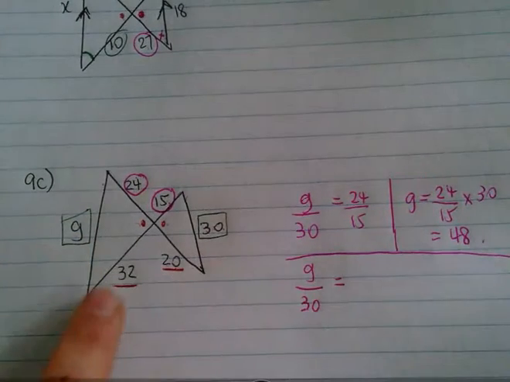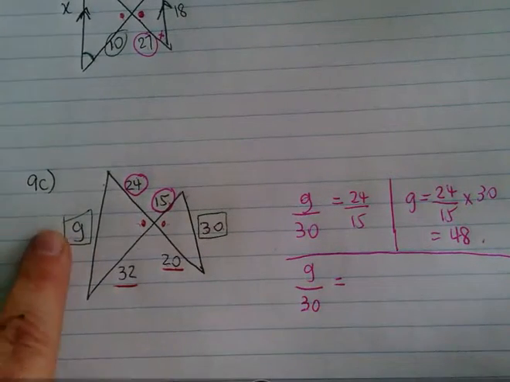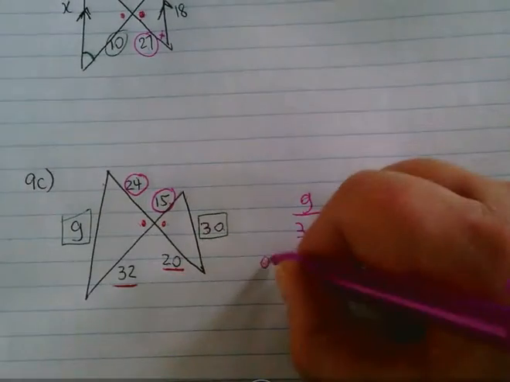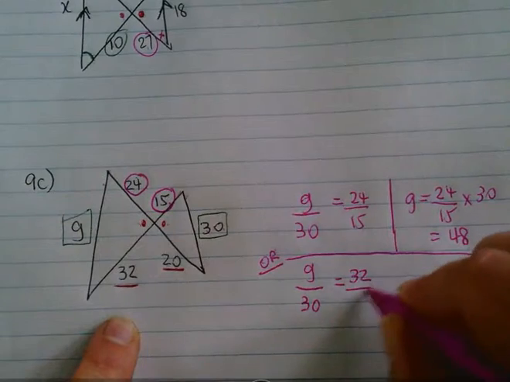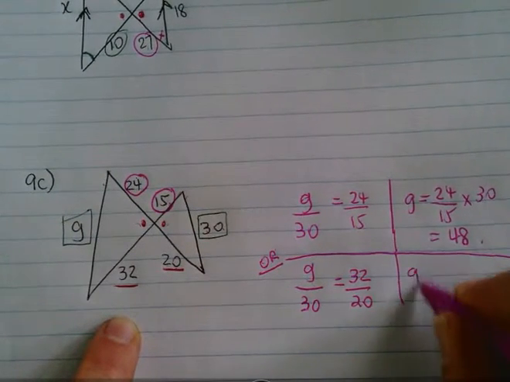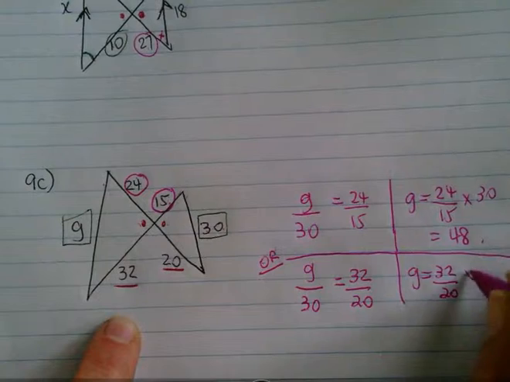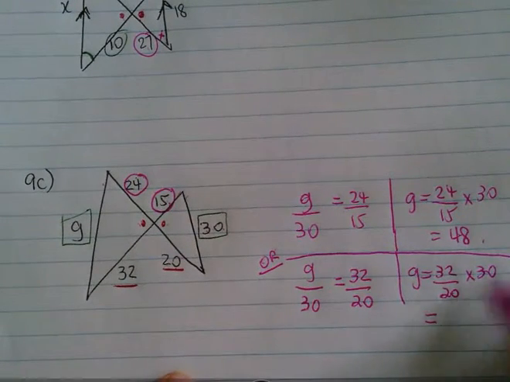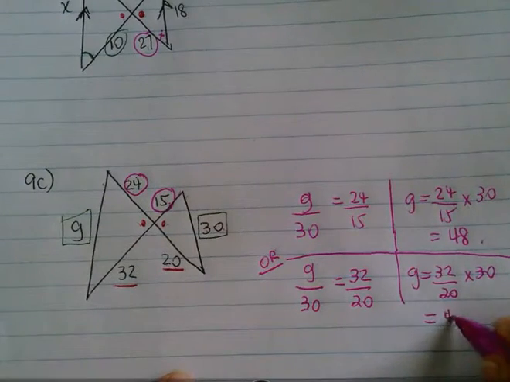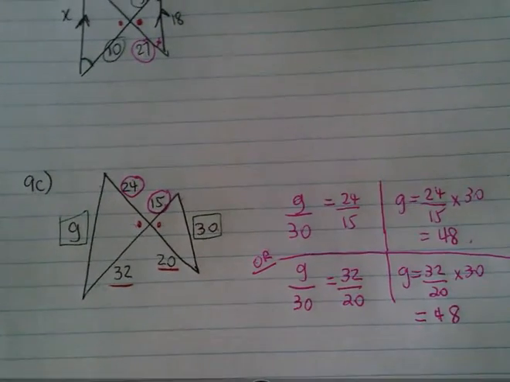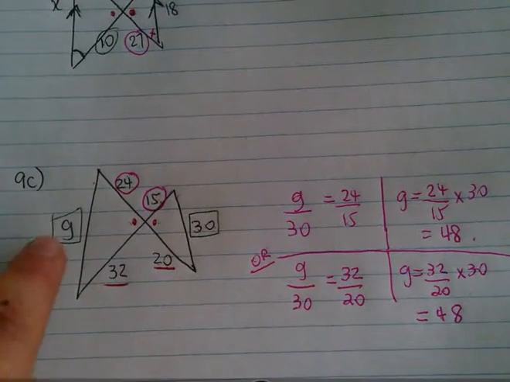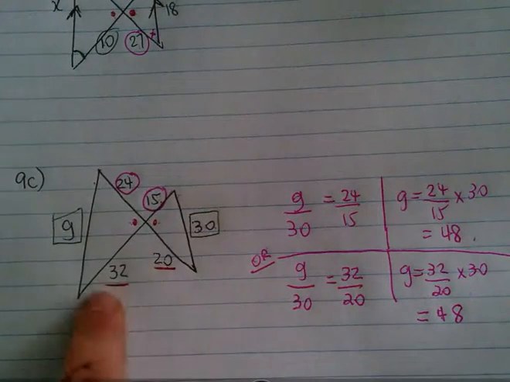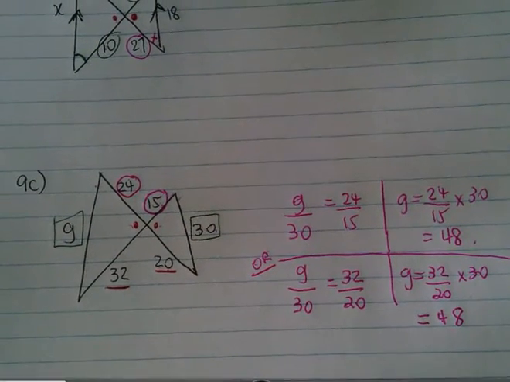If you decided to do it with the other pair, G over 30 equals 32 over 20, so G is 32 over 20 times 30, and you get 32 times 1.5. I think it's 48 as well. So it did not matter which way you did it. You could have done G over 30 equals 24 over 15, or G over 30 equals 32 over 20. Either one is fine.